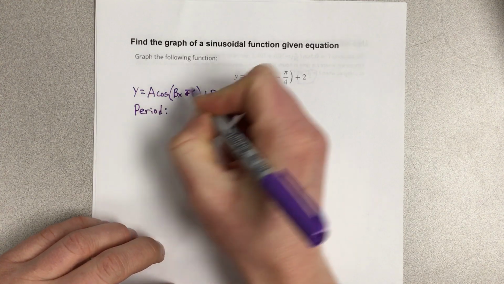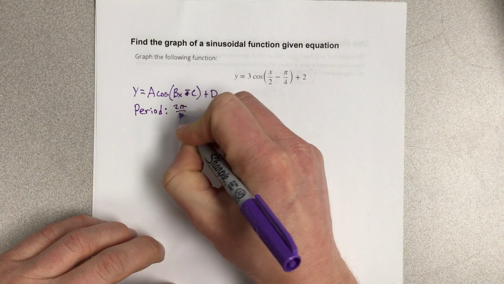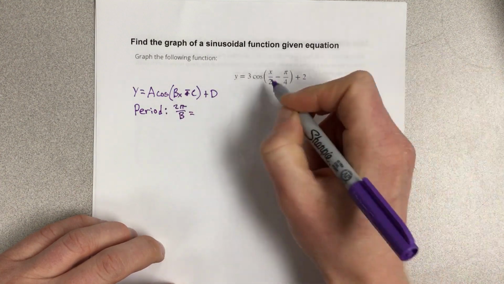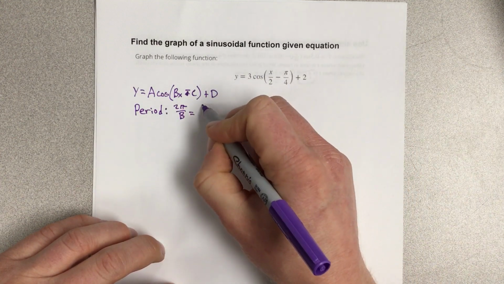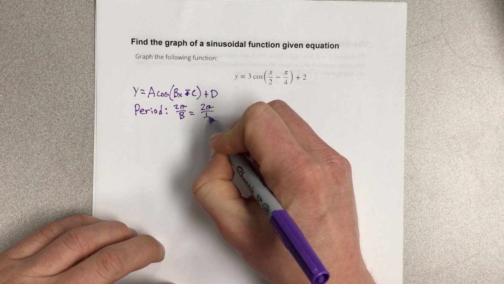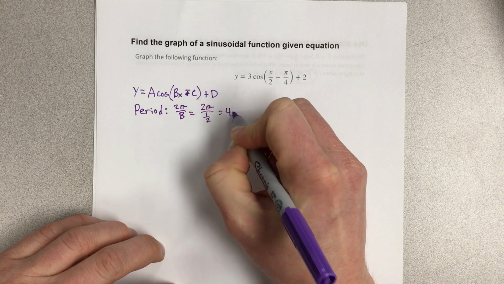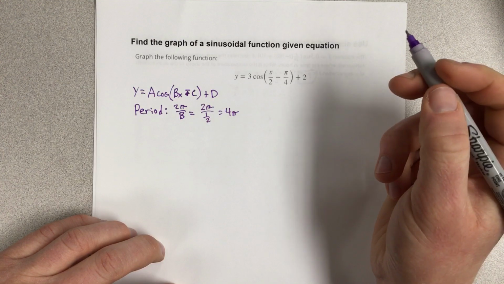To find the period, you take 2 pi divided by b. b is 1/2, so we're going to have 2 pi divided by 1 over 2, which is 4 pi. So the period for this function is 4 pi.